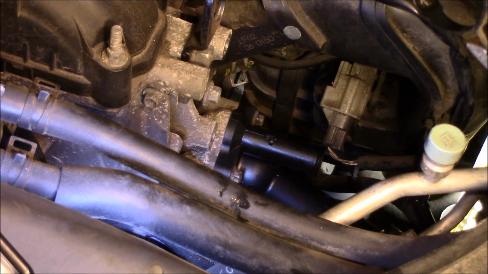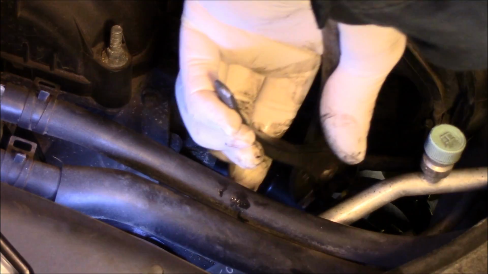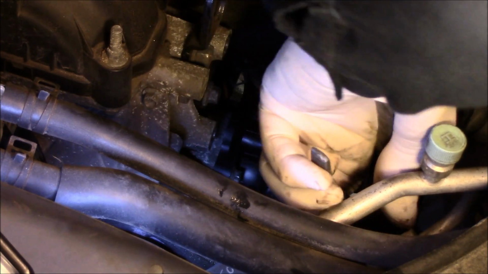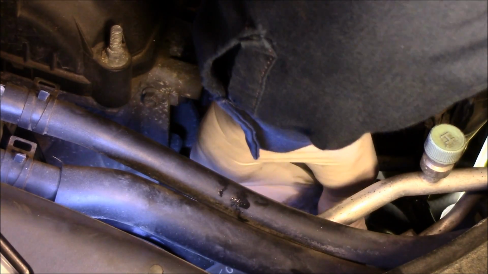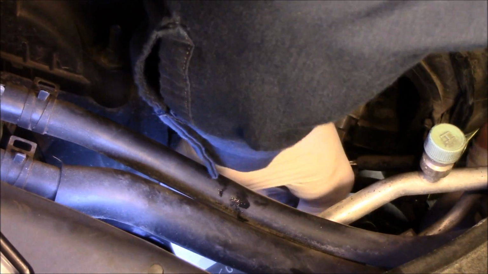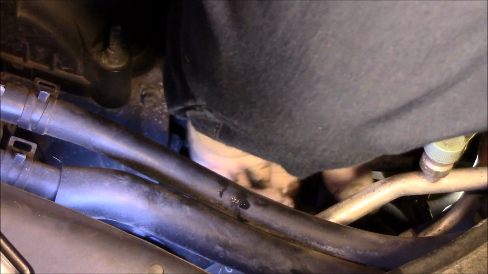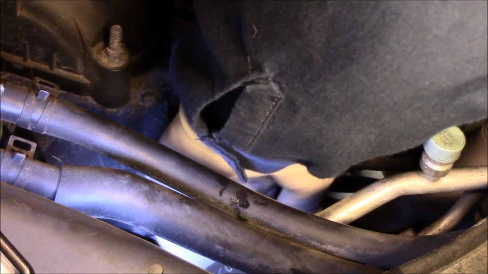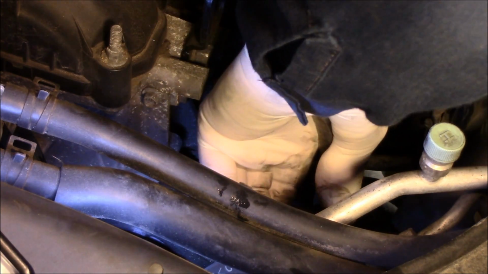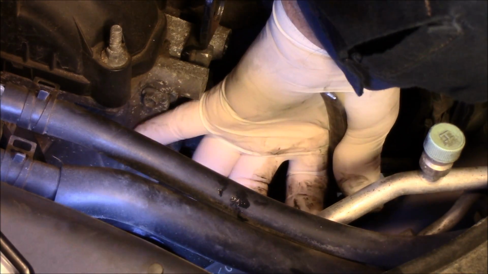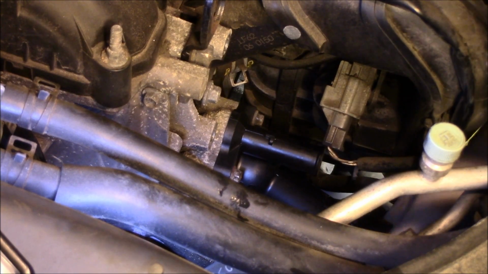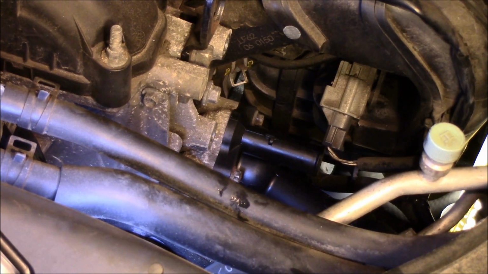Now there is a special tool you can buy to do this, but this one is in a pretty easy spot, so it's not that bad. Now you see I'm squeezing the hose clamp at the same time and pushing the hose on. So that's on all the way now.